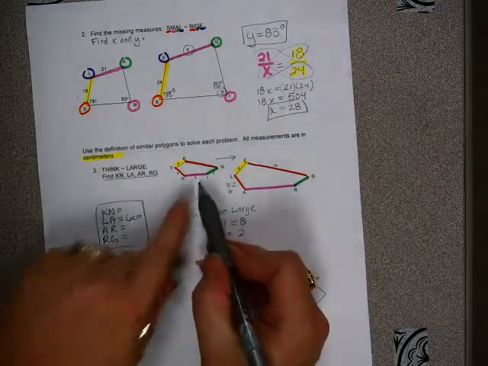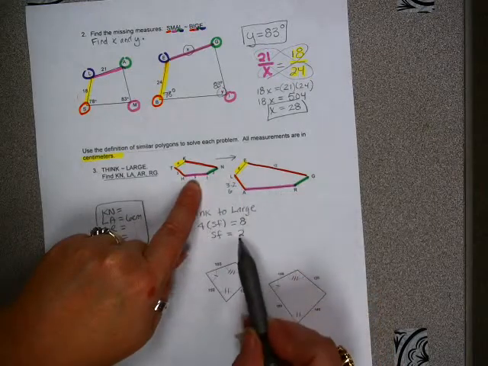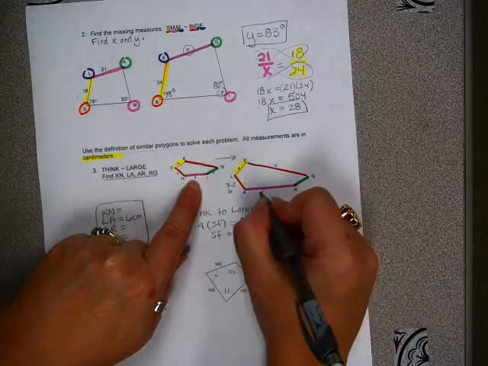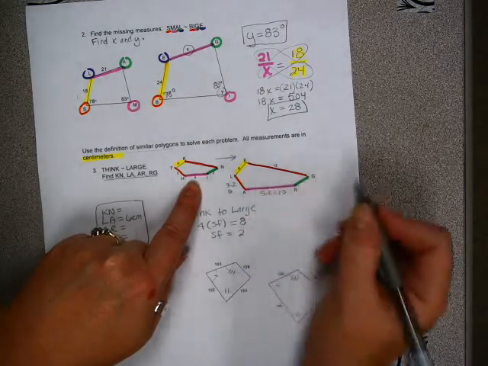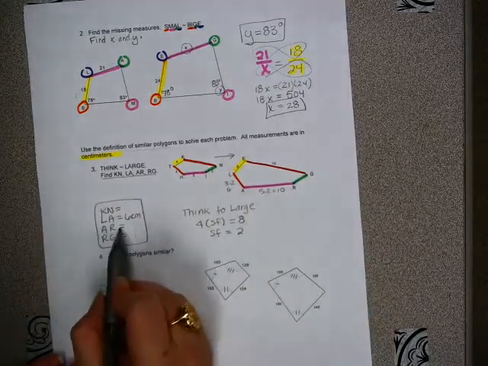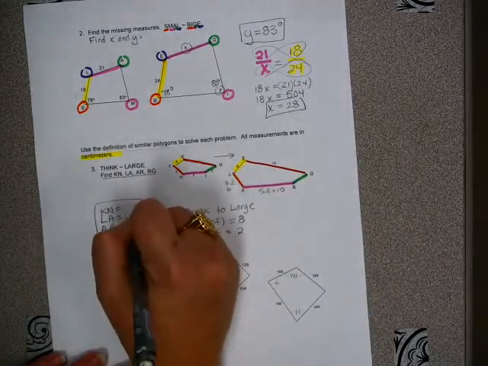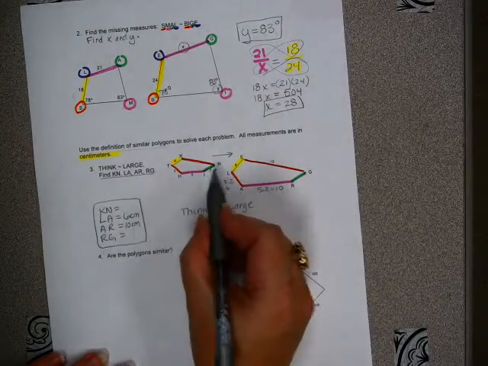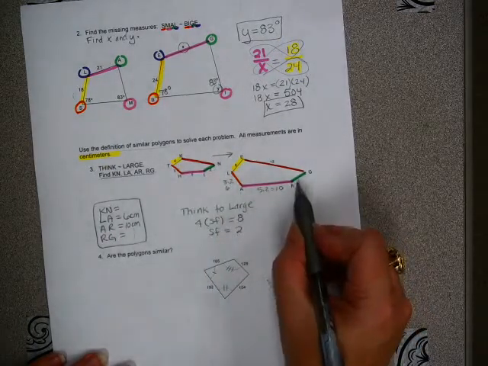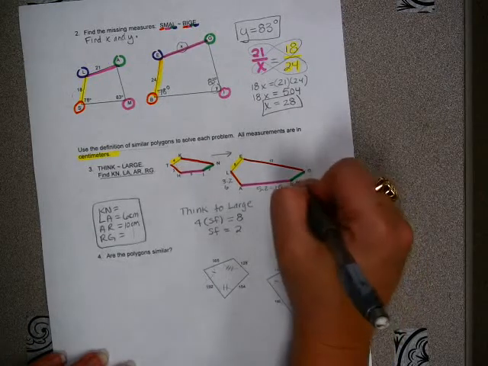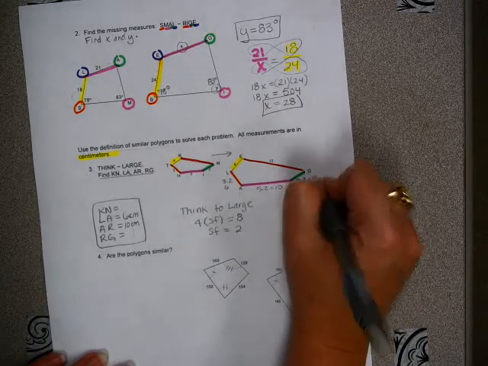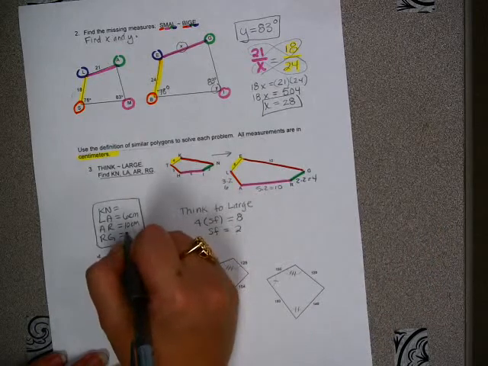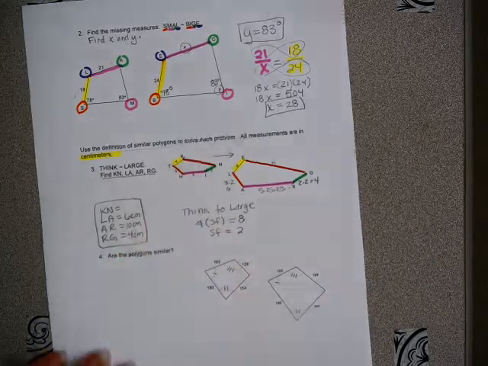Now this one, 5 times the scale factor, 5 times 2, is 10. So AR is 10 centimeters. Then we have this one, 2 times 2 is 4, so we know that RG is 4 centimeters.